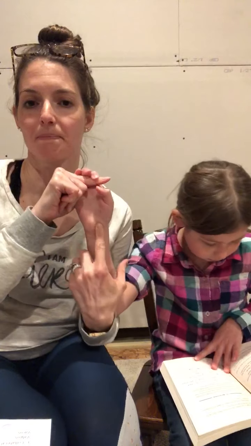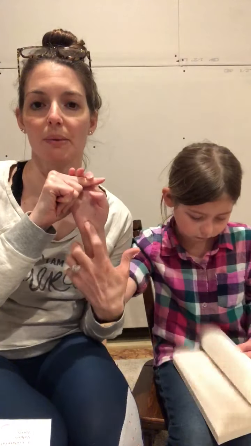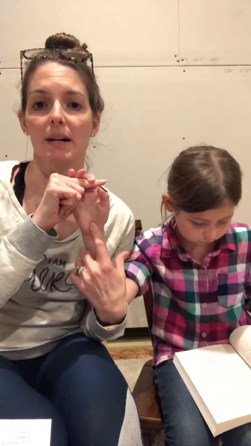Our median nerve is our carpal tunnel nerve, right? So if we just find our carpal tunnel area and we just tap there, again, if they have numbness and tingling down into their fingers, down into the median distribution, that's going to be a positive sign.